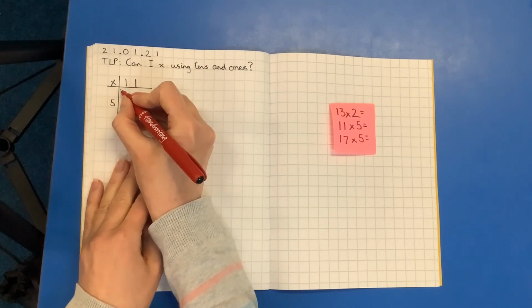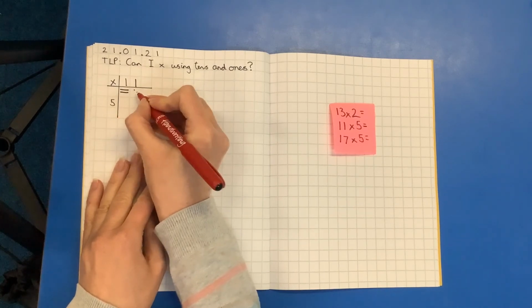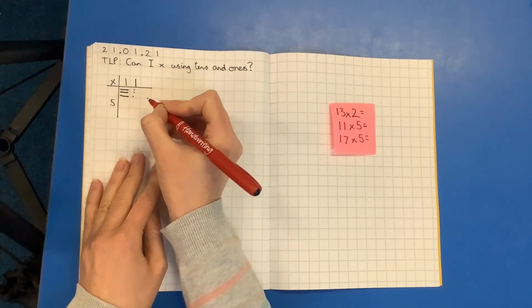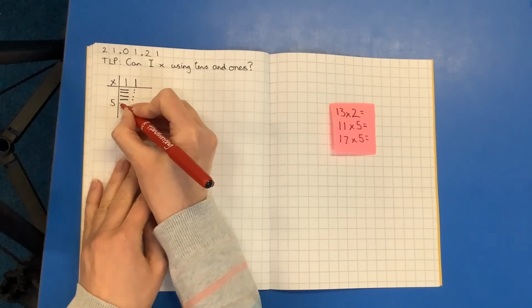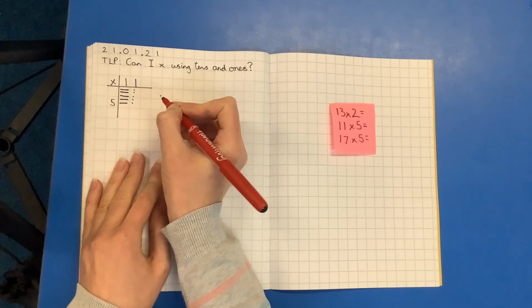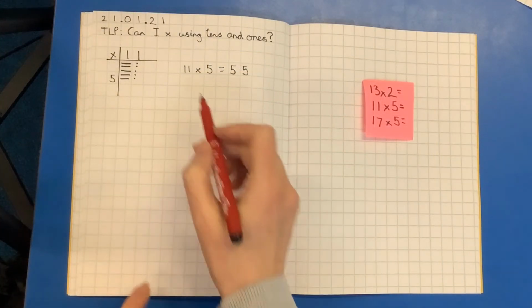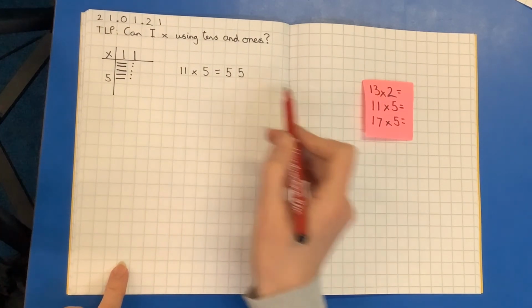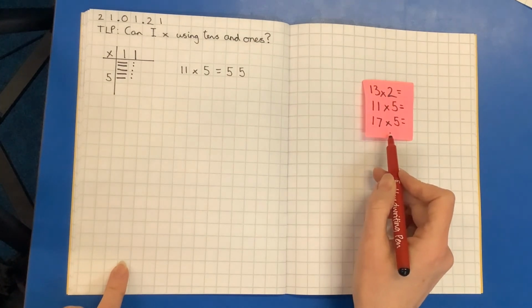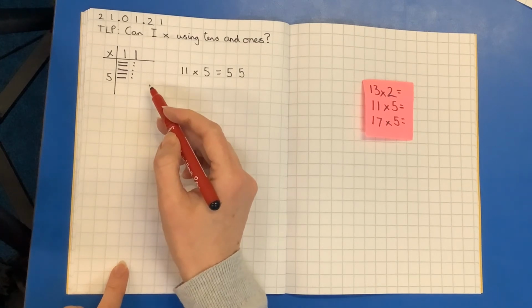I'm going to show the 10 and then the 1. Another 10 and 1. Another 10 and another 1. Right, so far I've got 3 groups of 11. Another 10 and a 1. Another 10 and then a 1. So 11 times 5 equals 55. Now this gets a bit more tricky when you're trying to do 17 multiplied by 5, but if you count up the 10s and the 1s, it will get you to the right answer.